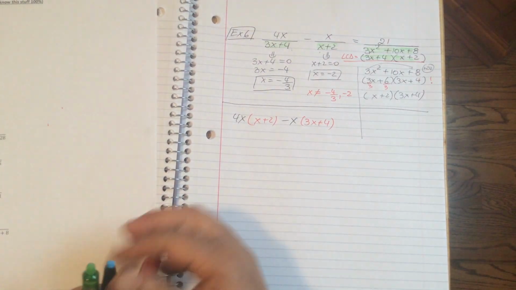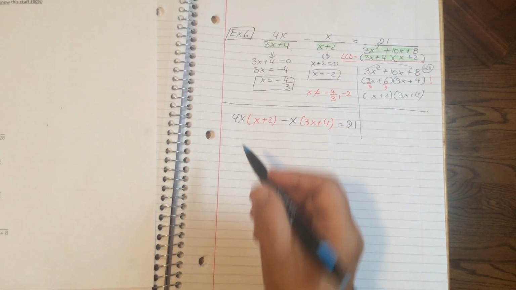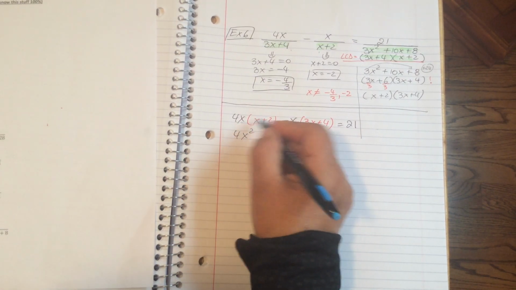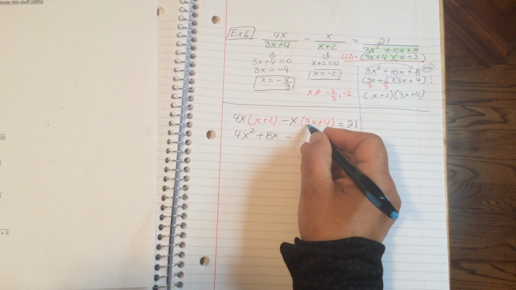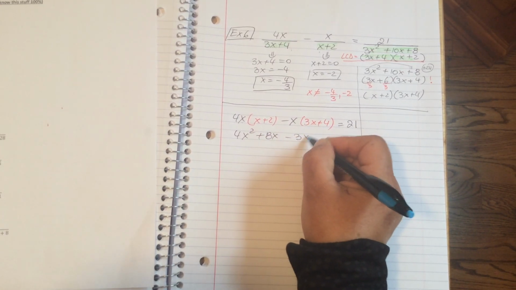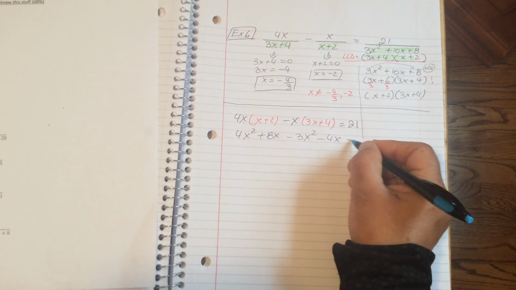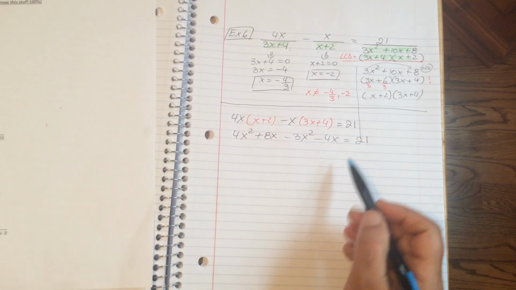And 21 will stay 21. And now I have 4x squared plus 8x minus 3x squared minus 4x equal to 21. x squared, x, the constant.